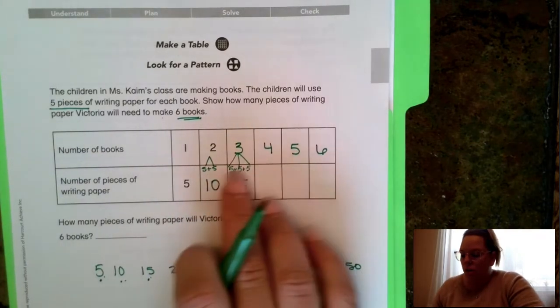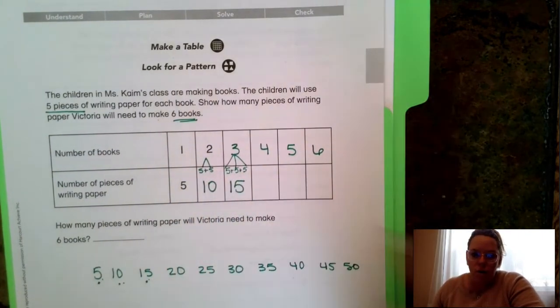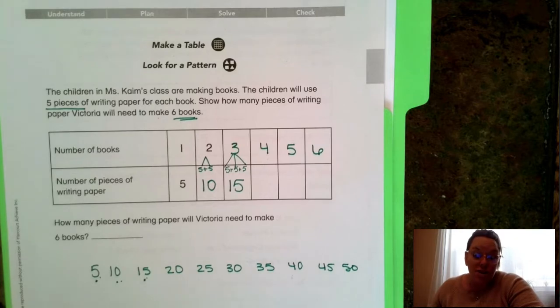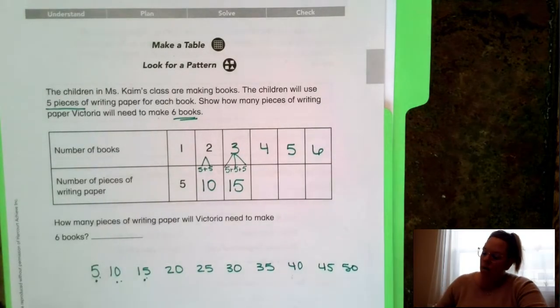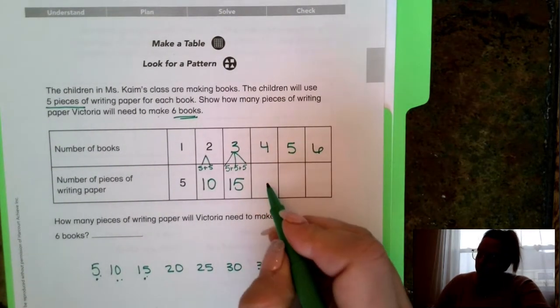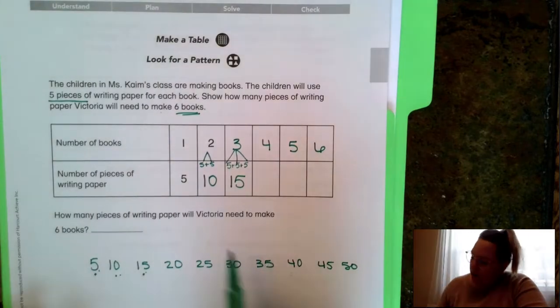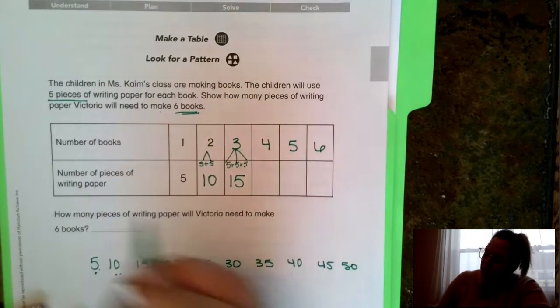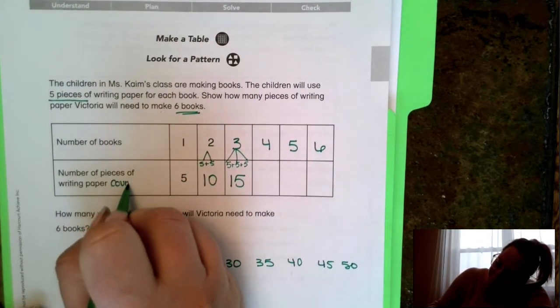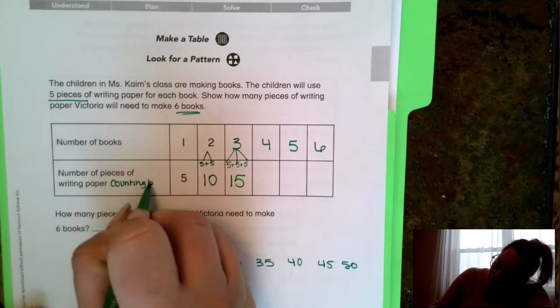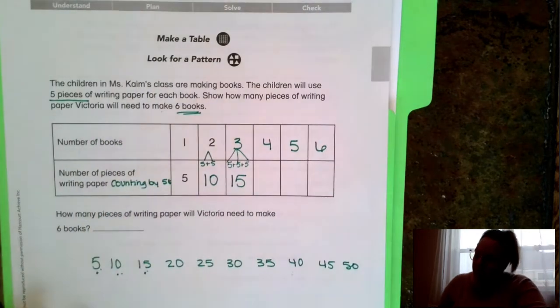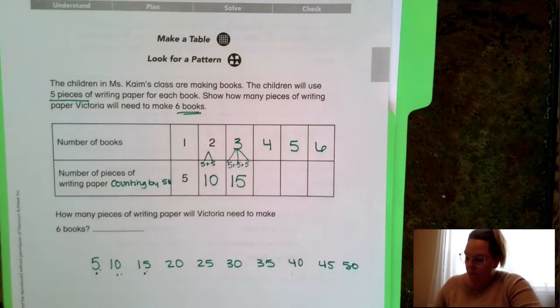Okay, I'm not going to keep drawing that out, and don't write that in your box. I'm just trying to make sure that you understand and can see. Okay, now if I have 4 books, that means that I have to count by 5s 4 times. So what's my pattern down here? My pattern is that I'm counting by 5s.